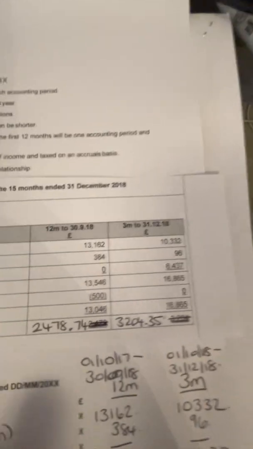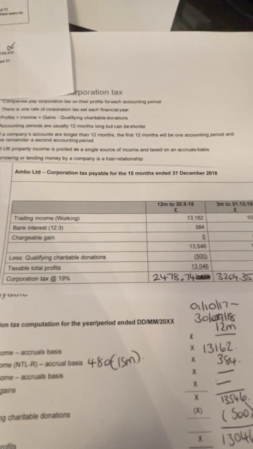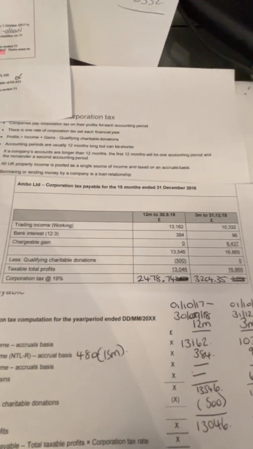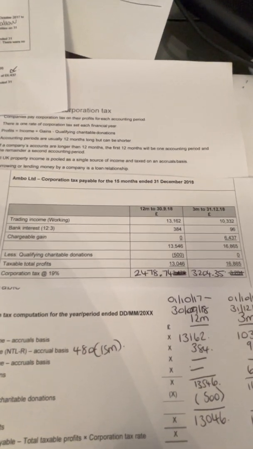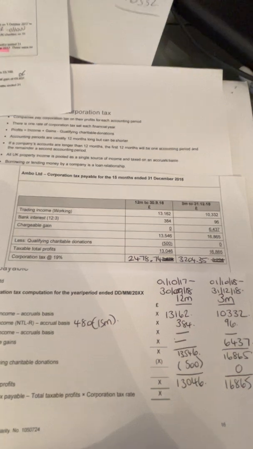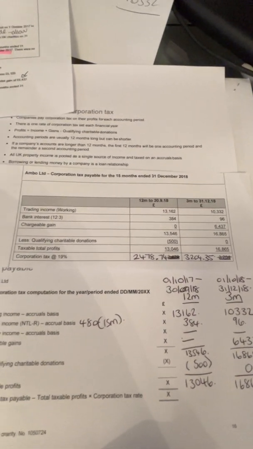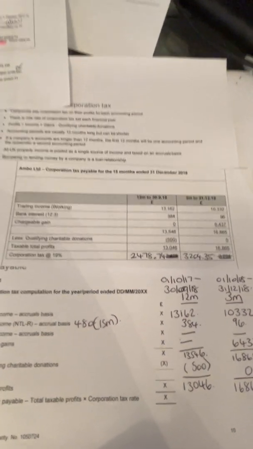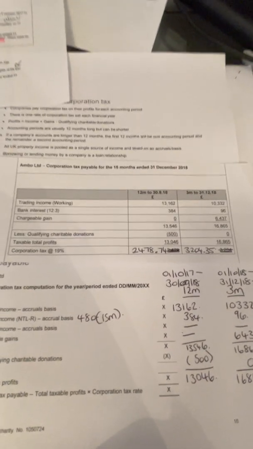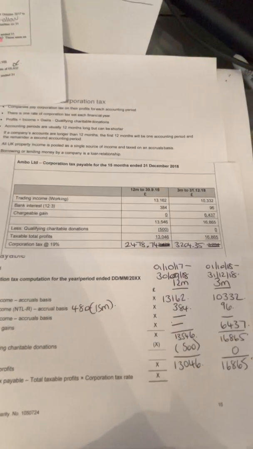Then once we've got our figures, which are these ones here, we're quite simply going to tax them by 19% to give me the corporation tax payable. So hopefully that's shown you that there was absolutely nothing in there that you guys couldn't do. You've just got to try and put your knowledge now into actual action in questions, and that's where the practice will come from.